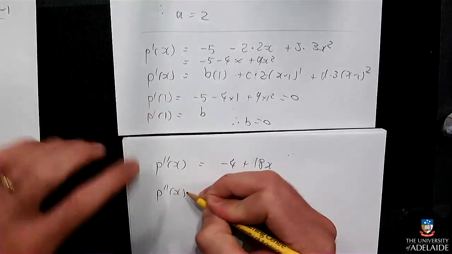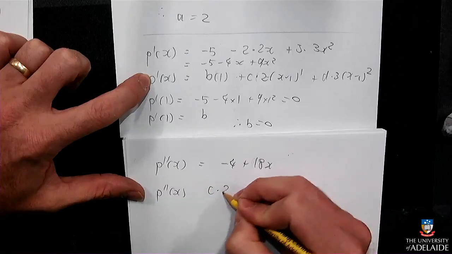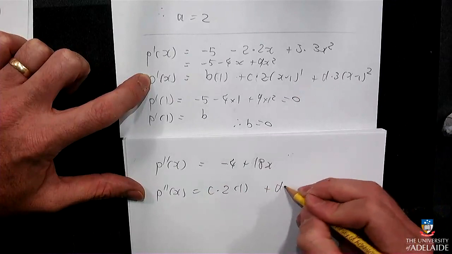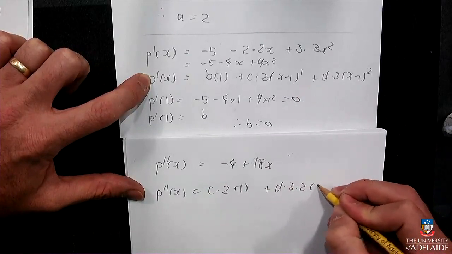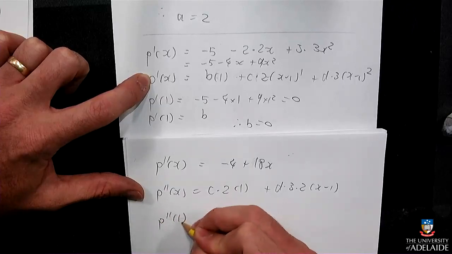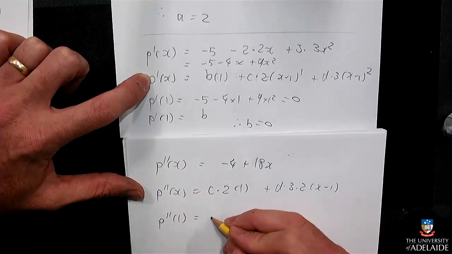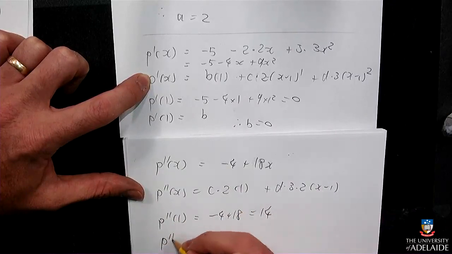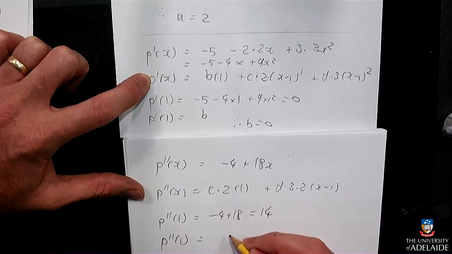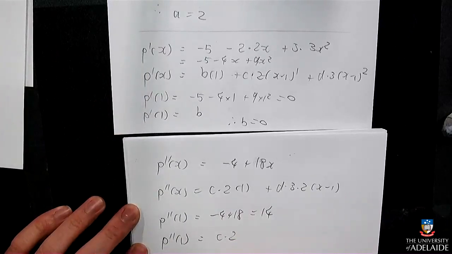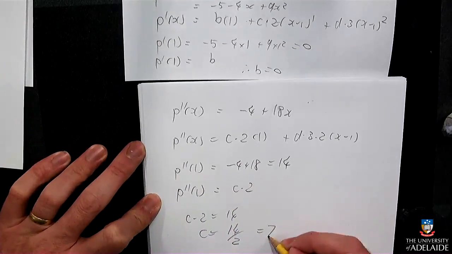P double dashed x from this one will be c times 2 times the derivative of x minus 1, which is 1, plus d times 3 times 2. And again, we have to sub in 1 so that this disappears. And p double dashed of 1 is c times 2. So we get c times 2 is 14, so c is 14 divided by 2, which is 7.